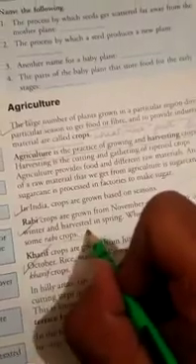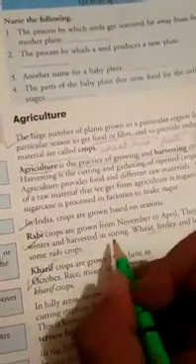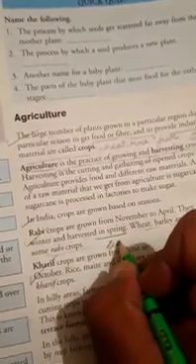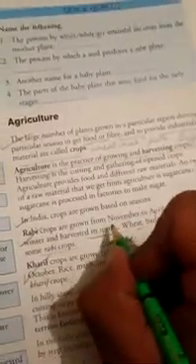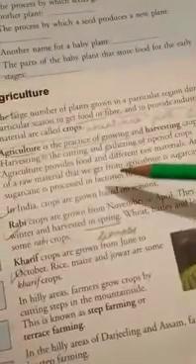Also, students, we now cut the wheat. It's a rabi crop because we sow it, and sown means grown. We grow it in winter and now we cut it in the spring season. Spring also comes in summer. Examples of these crops are wheat, barley, and legumes, which are rabi crops.